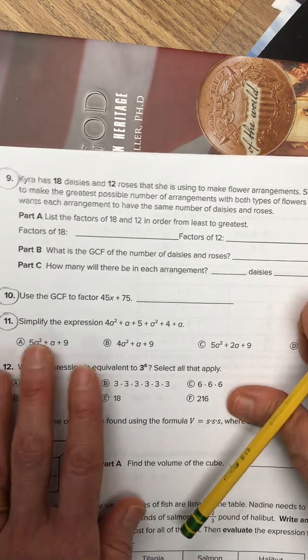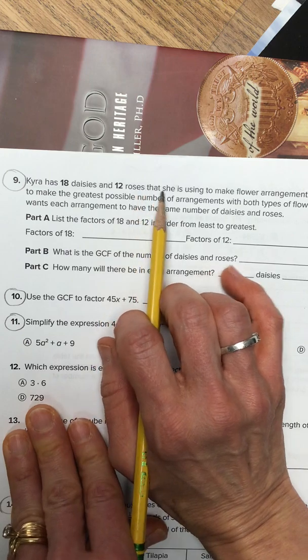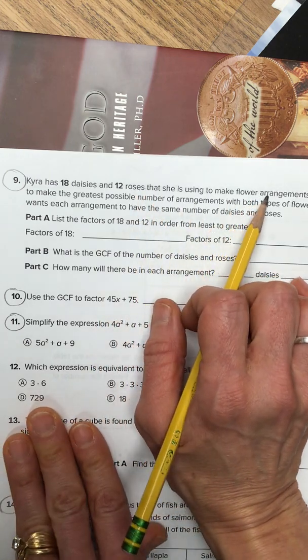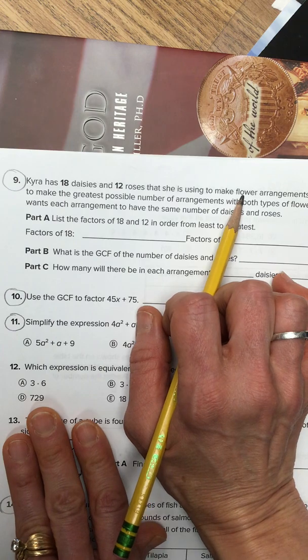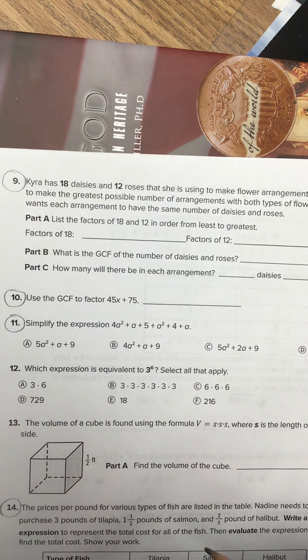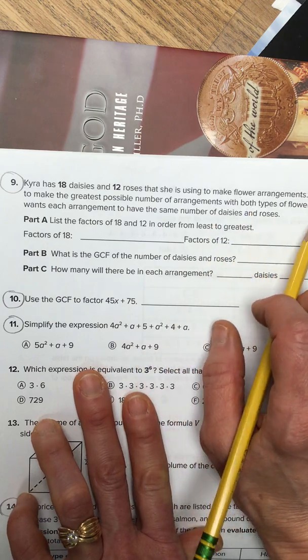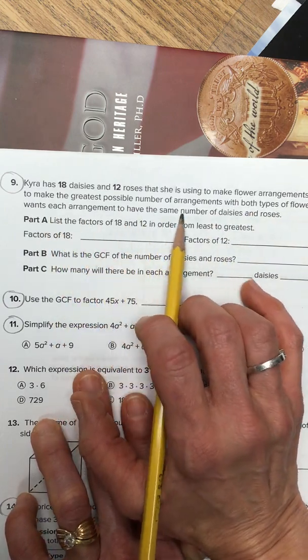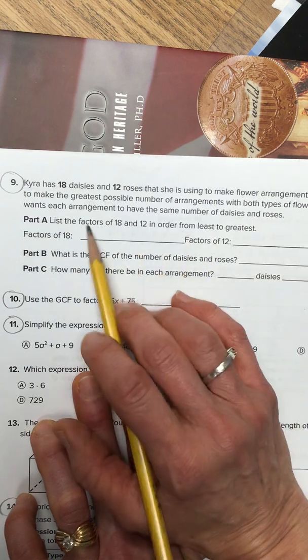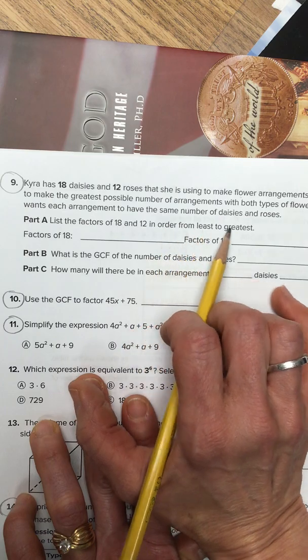There's a lot of words in number 9. Okay, it says Kyra has 18 daisies and 12 roses that she's using to make flower arrangements. Remember you guys did this on the floor in class. You had two kinds of flowers, and you were supposed to put them together to make little arrangements for either corsages or vases or something. She wants to make the greatest possible number of arrangements with both types of flowers and wants each arrangement to have the same number of daisies and roses. Okay, it says list the factors of 18 and 12 in order from least to greatest.